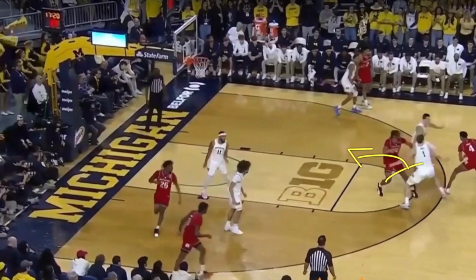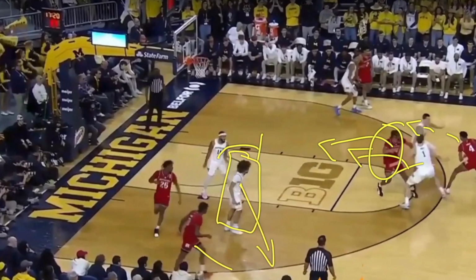Some of the reads that are going to happen right now is the fact that Ace Bailey should be hitting the roll man, and when that roll man catches that ball and attacks, he needs to make a read as well. This player is going to come out most likely at this point to guard, and now this player here needs to make a decision. Does he guard the player who is going to be coming up towards the wing, or is he going to be guarding the corner? In reality, he should be dropping so that he is guarding both.